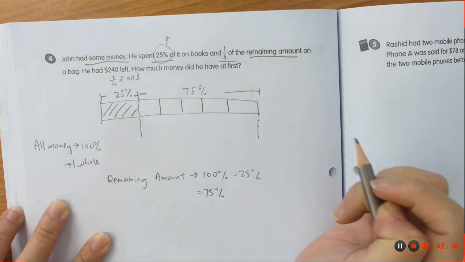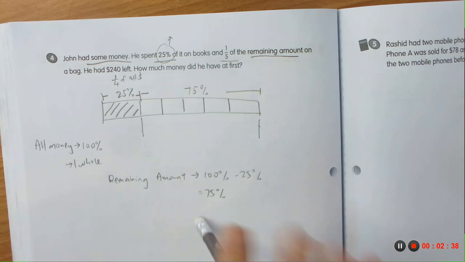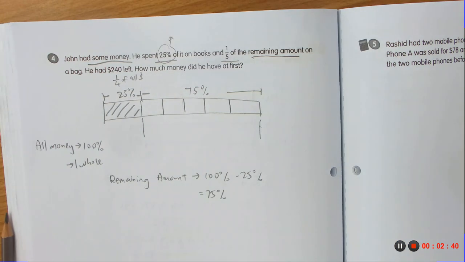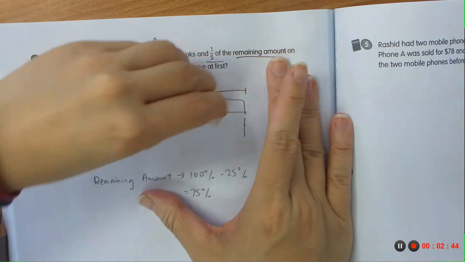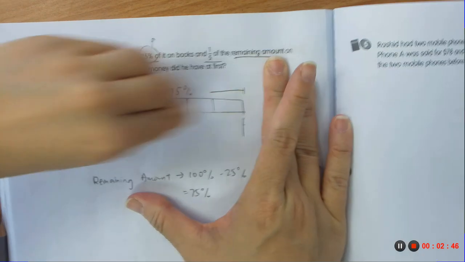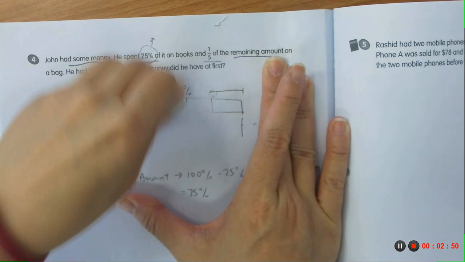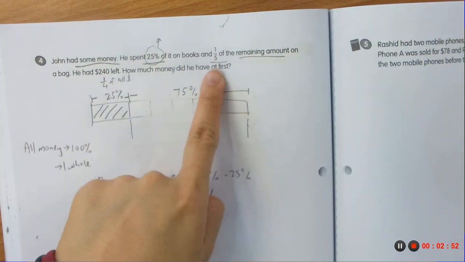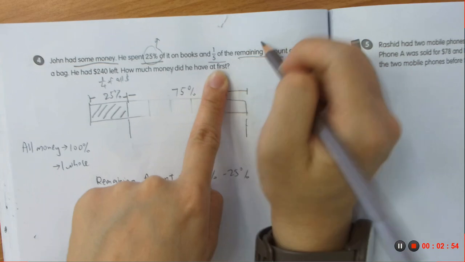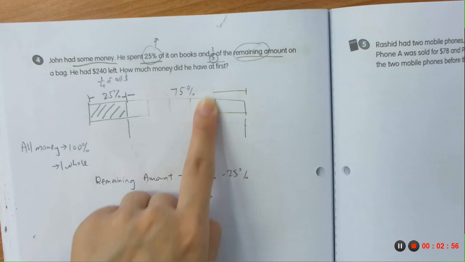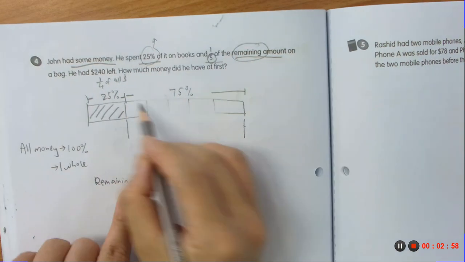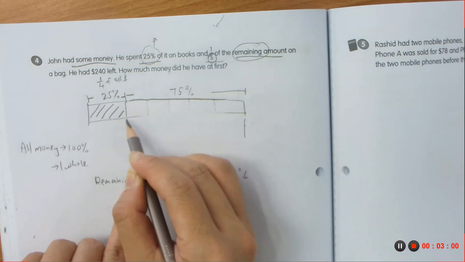Oh, my drawing is not that accurate. Let me erase it and do a better job of drawing. The spacing is not very good. One-fifth of the remaining. So the remaining amount is 5 units. I think my drawing is not that nice, so I draw again.